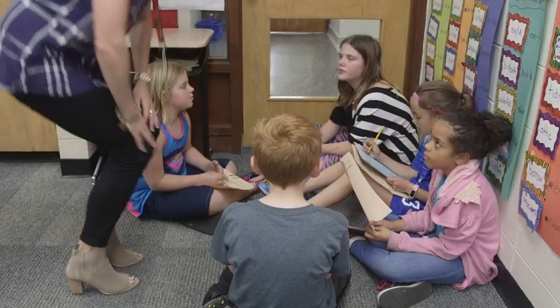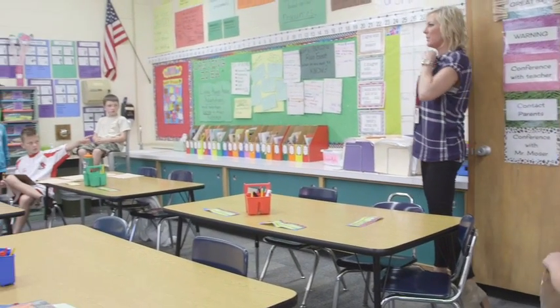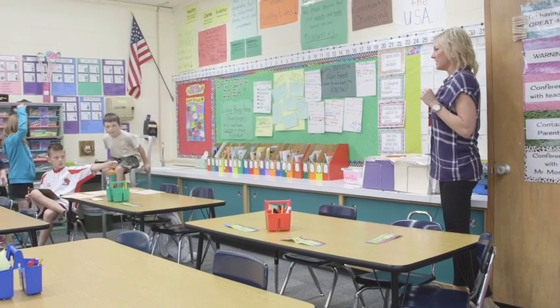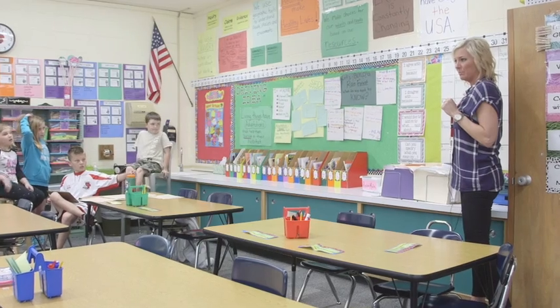Okay. Third graders, quick reminder, I forgot to remind you. Where should you look to find words about the rainforest? Okay, use this in your writing today. You should see several of these words in your poem. Okay?